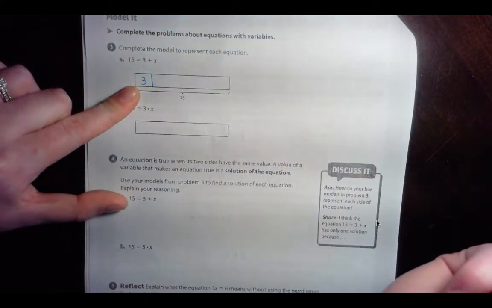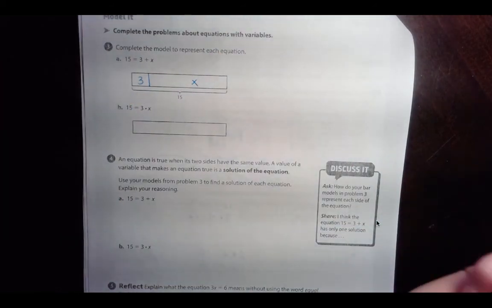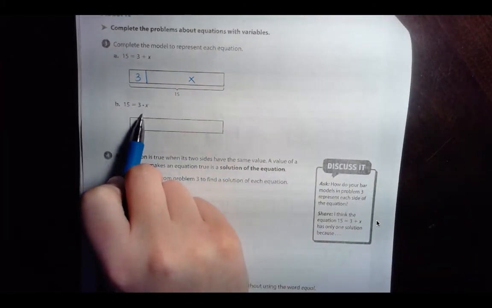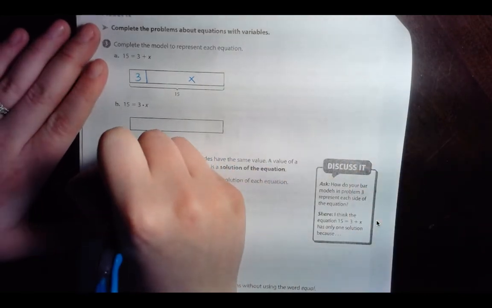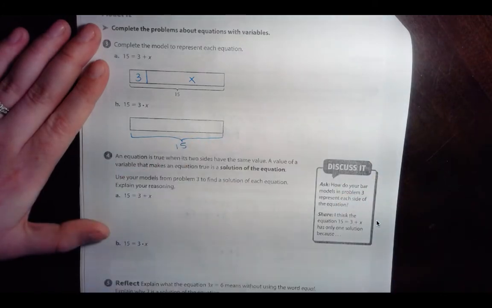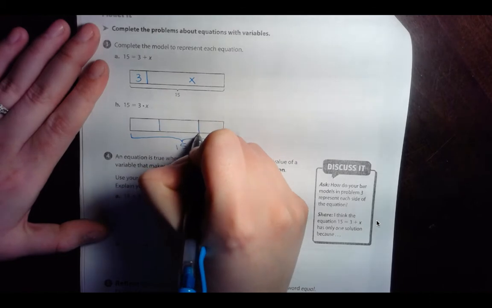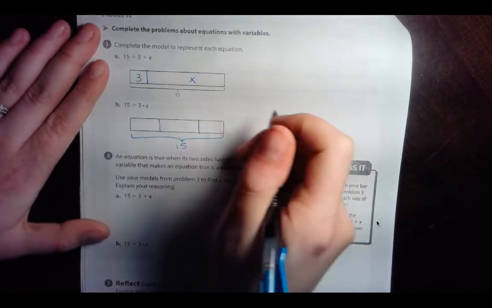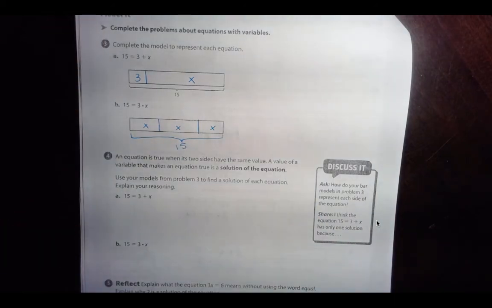We don't know how many are here, so that would be x. Then 15 equals 3 times x. We know our total is 15, and we're going to separate it into 3 sections, so 3 x's, so that would be x plus x plus x.